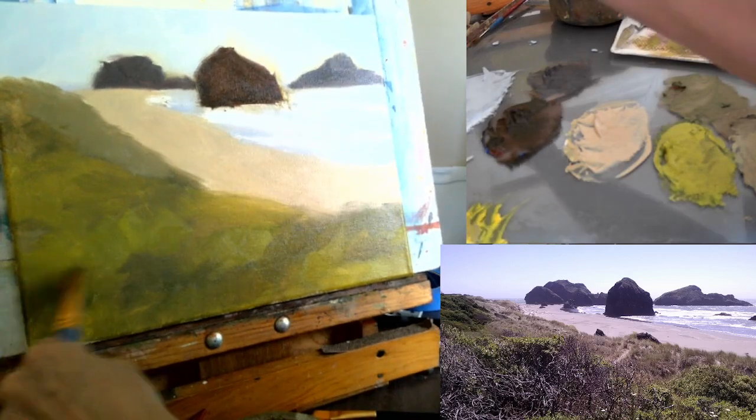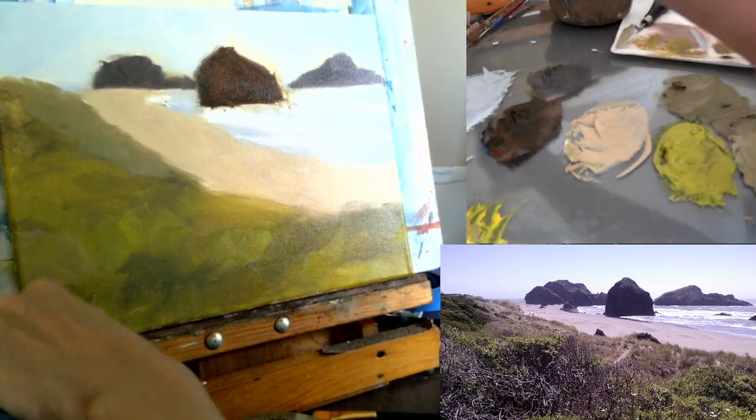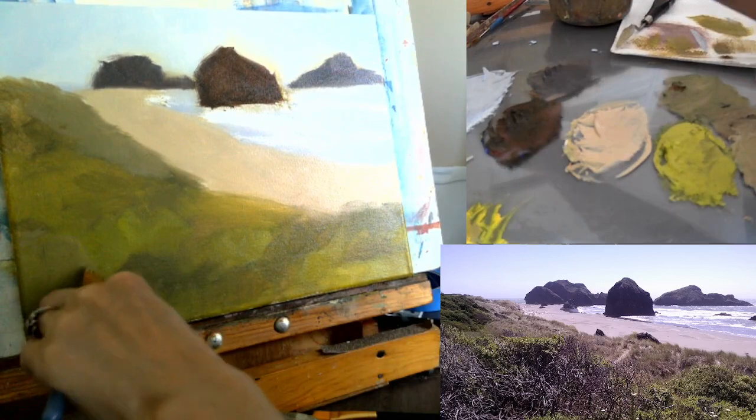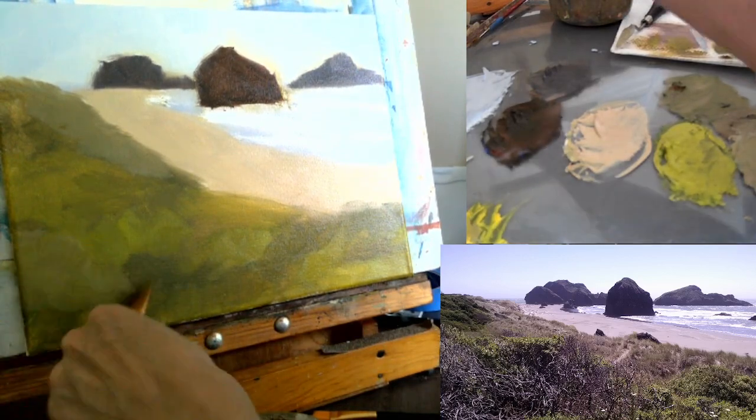And over here there's some of that sort of gray look too.